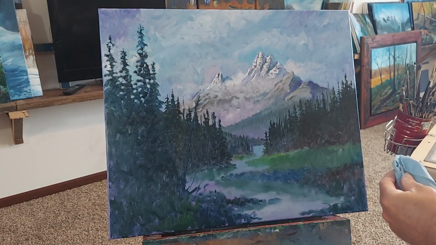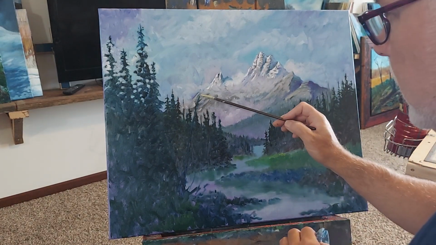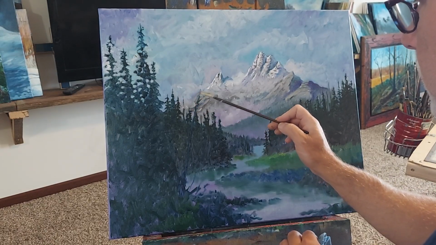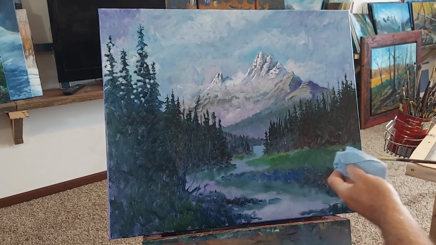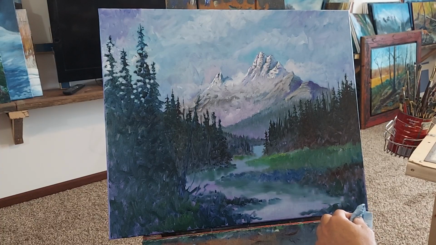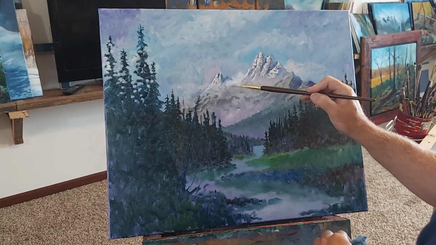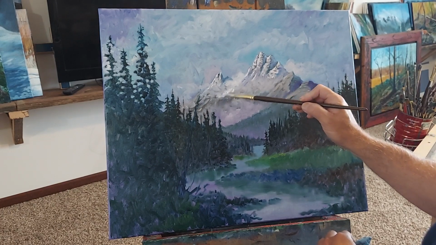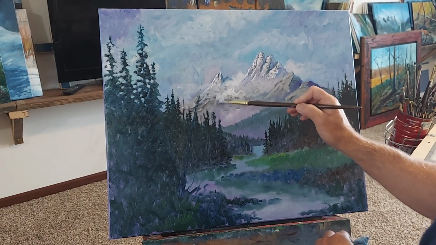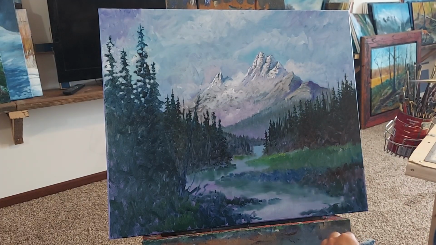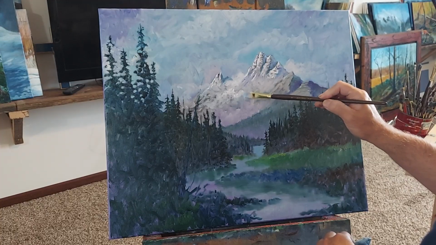There we go. It's a real nice, dramatic. Watch this hard edge here. I don't want hard edges really. Nice, dramatic mountain. Go back in with larger brush and kind of play that cloud up just a little bit more again. Boy, that looks cool. I like that.